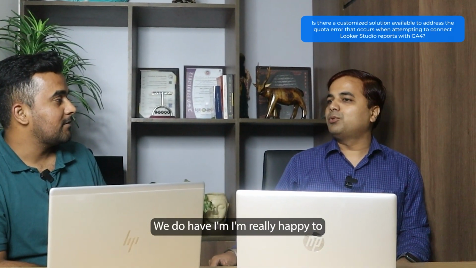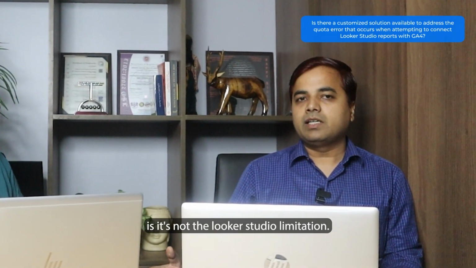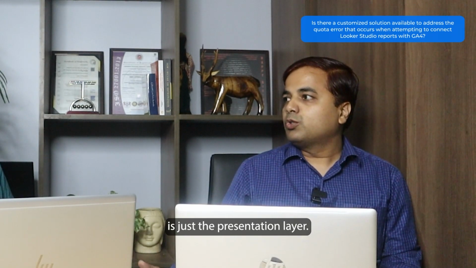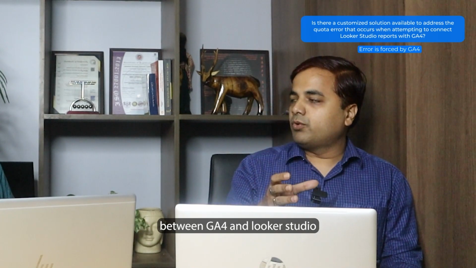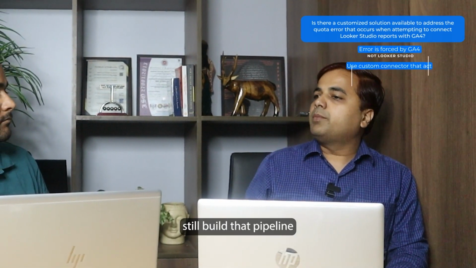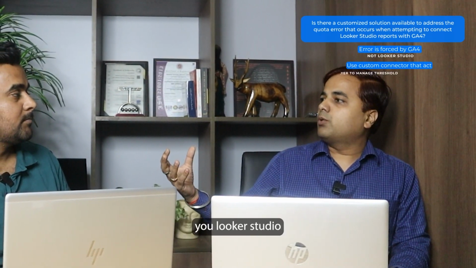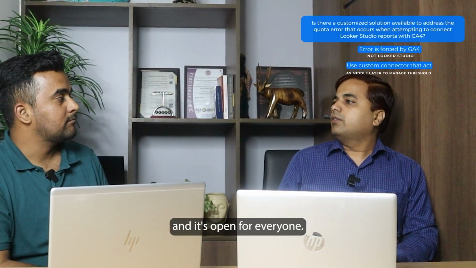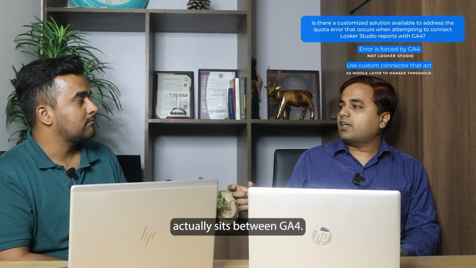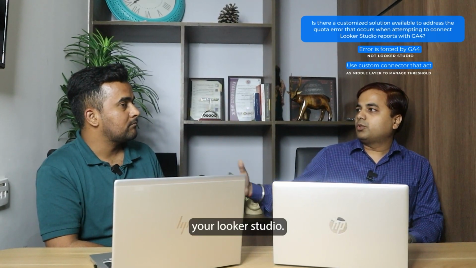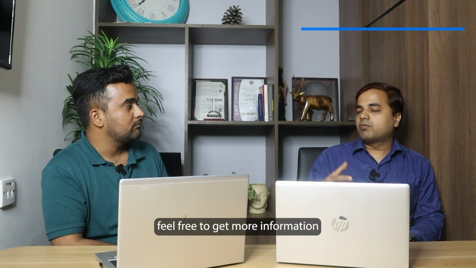We do have, and I'm really happy to give you a solution for this. So basically, it's not a Looker Studio limitation. It is a limitation that GA4 has imposed, and Looker Studio is just the presentation layer. So what we really need is a middle layer between GA4 and Looker Studio that can manage the quota threshold limits that GA4 has created, still build a pipeline that doesn't break, and helps you connect Looker Studio the way it was working previously in Universal Analytics. On the Dig Growth side, and it's open for everyone, we have built our own GA4 connector. That connector sits between GA4 and Looker Studio. It talks to GA4 through the APIs, gets the data, refreshes it automatically, and then connects back to your Looker Studio. So no more quota error. Feel free to get more information on diggrowth.com.